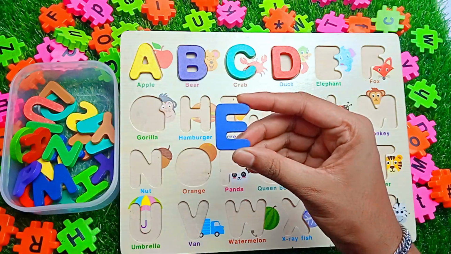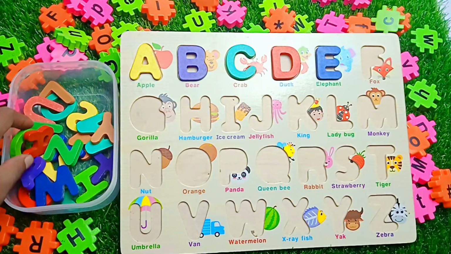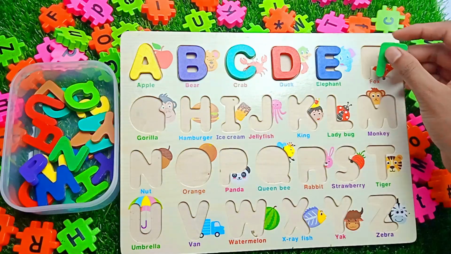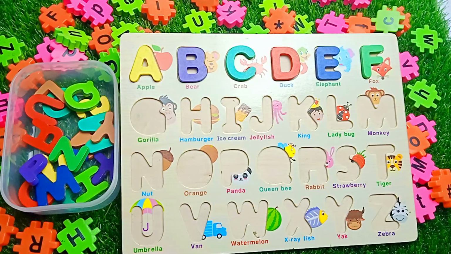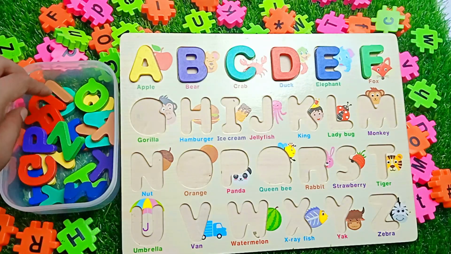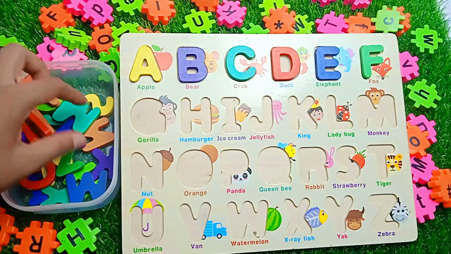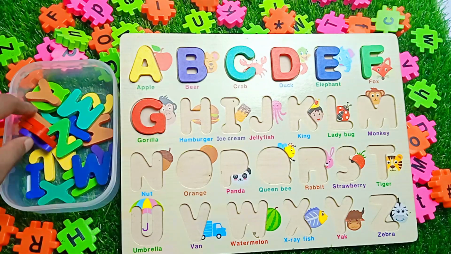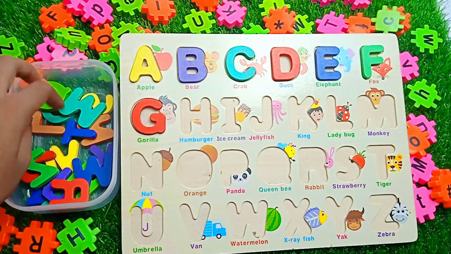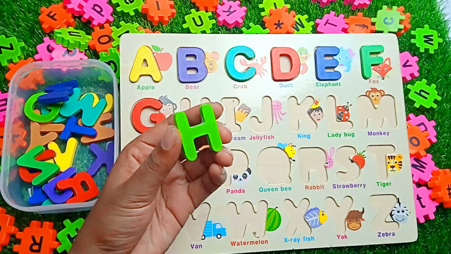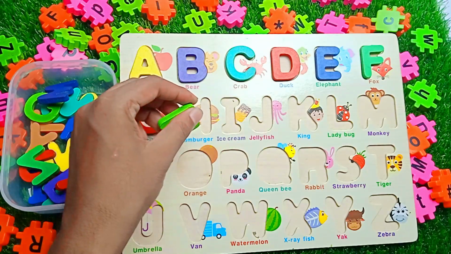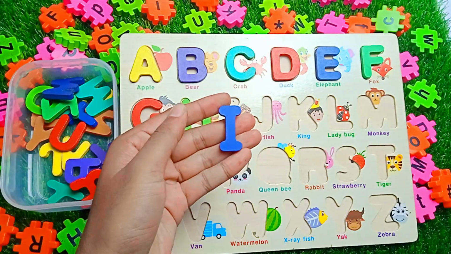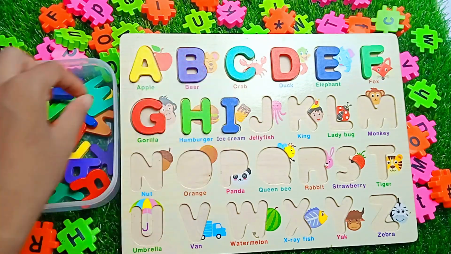Letter E. E is for elephant. Letter F. F is for fox. Letter G. G is for gorilla. Letter H. H is for house. Letter I. I is for ice cream.